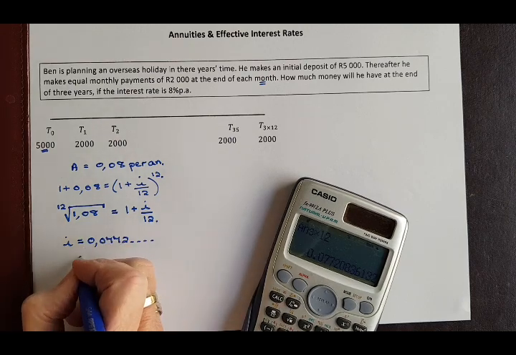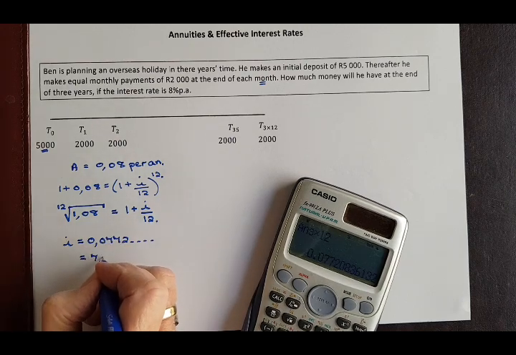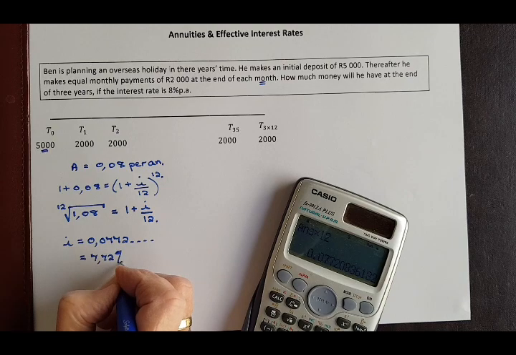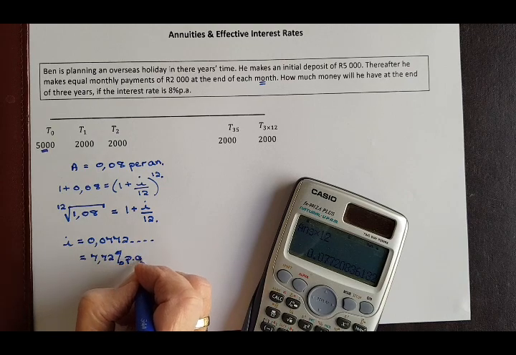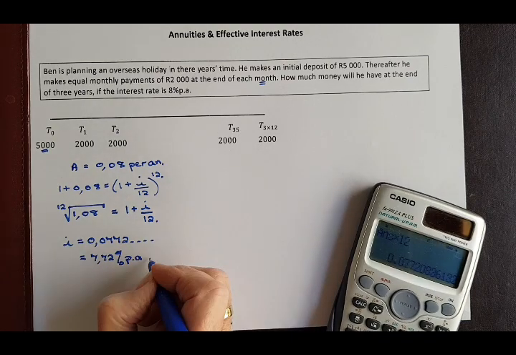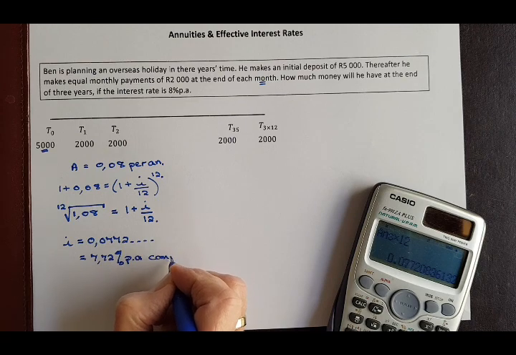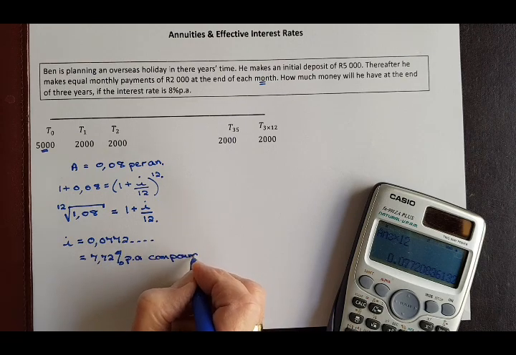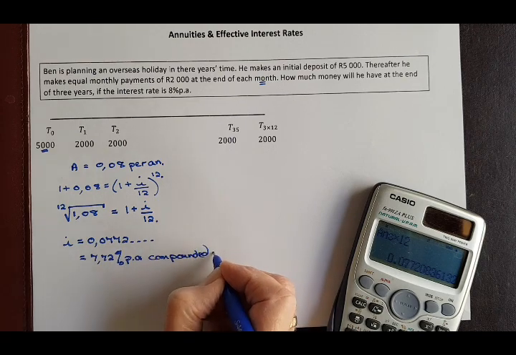And that would be 7,72% per annum compounded monthly.